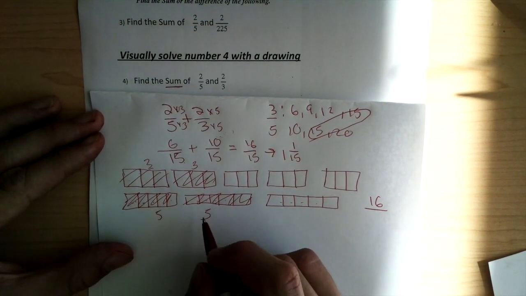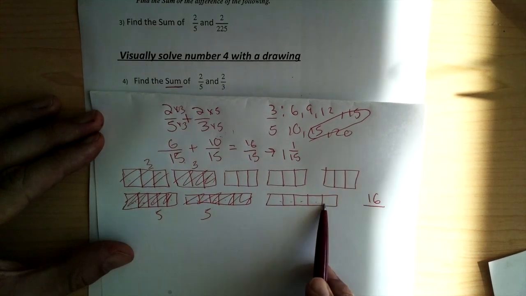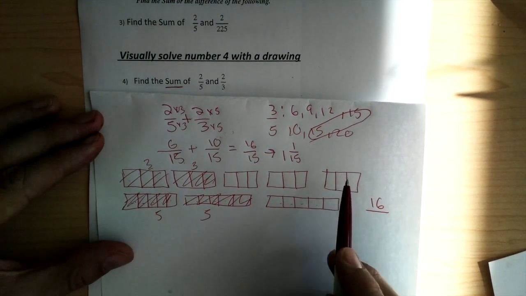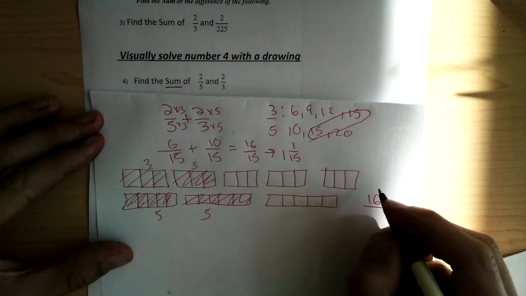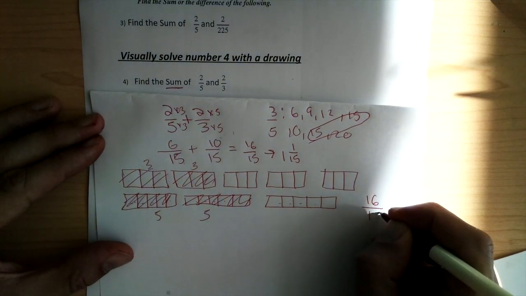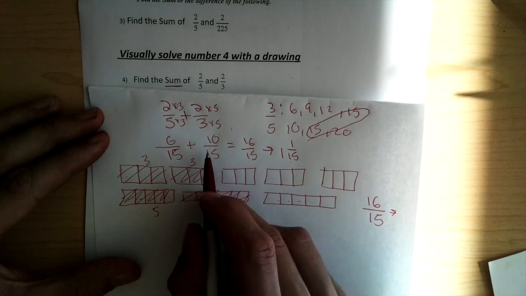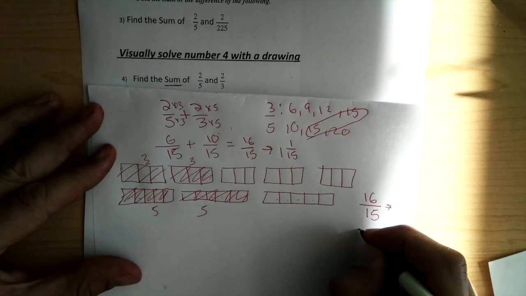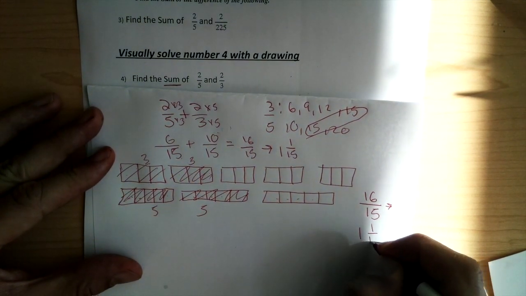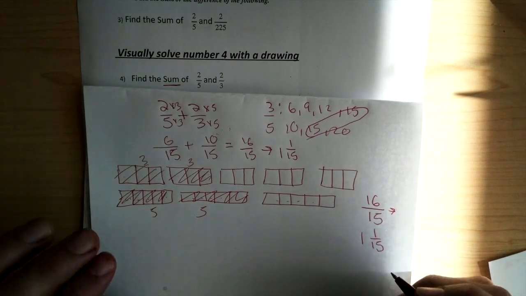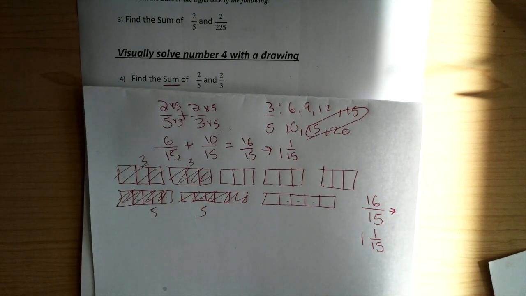And our denominator is going to be the amount in each row. So we have 15 in the top row, 15 in the bottom row. So we know their common denominator is 15. And as we discussed in the previous procedural method, we have to rewrite this as a mixed number. And there you go. We get 1 and 1 over 15.